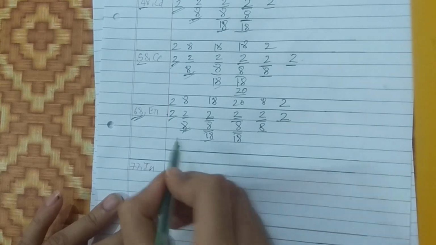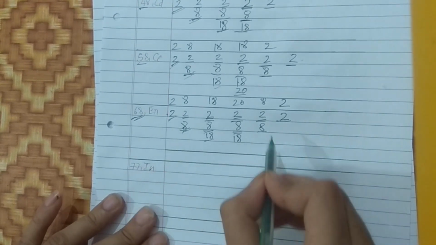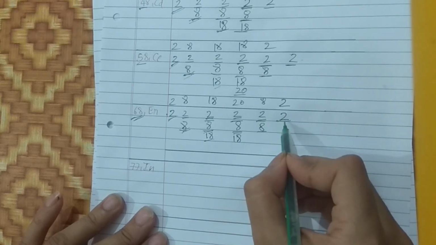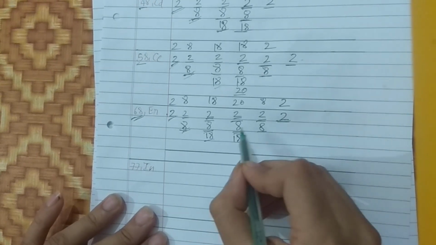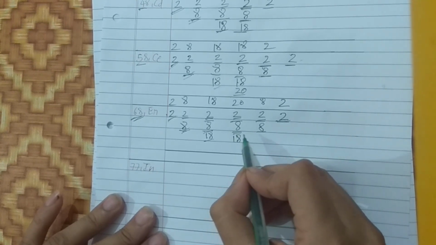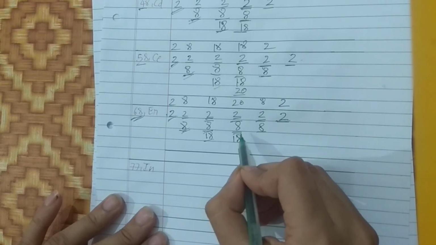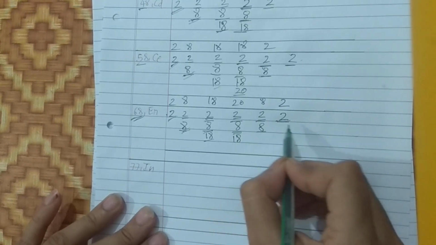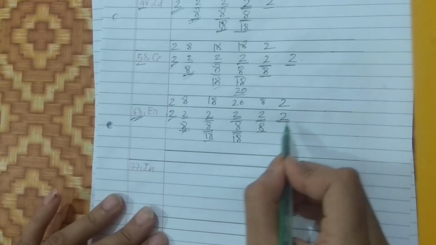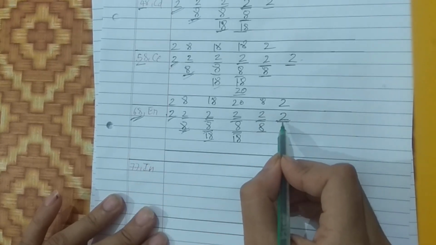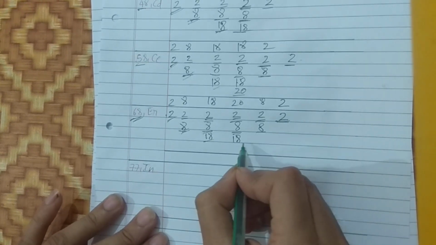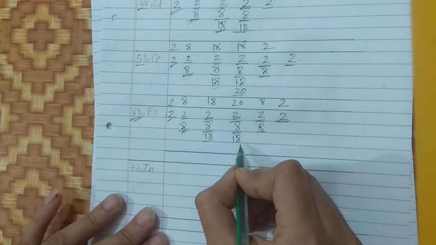Let's count first. 36, 10 more is 46, 8 is 54, 2 is 56. So we will check again if the n minus 2 shell is fully filled or having 32 electrons. It's neither fully filled nor having 32 electrons. That's why we will fill electrons again in the n minus 2 shell. How many electrons do we need to fill? We had 36, 46, 54, 56. 56, 10 more is 66, 2 is 68. So we need 12 more electrons, and 12 more electrons will be filled here.